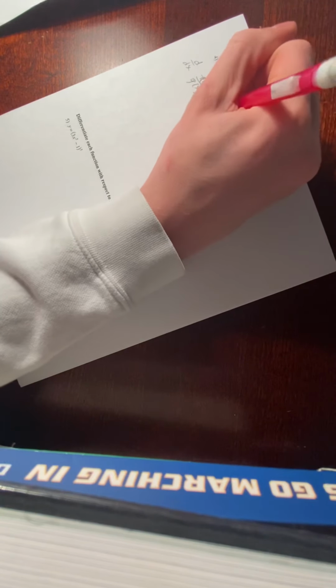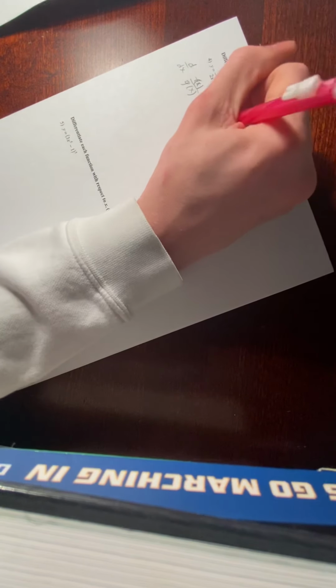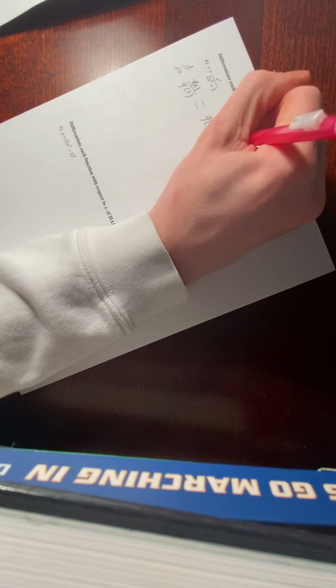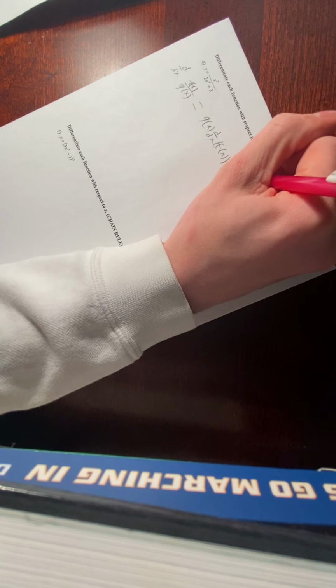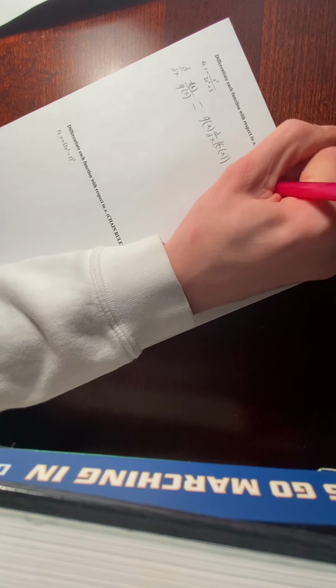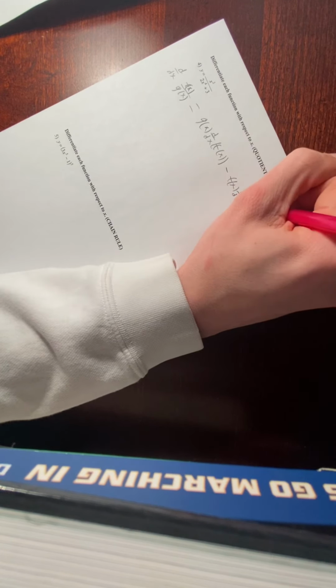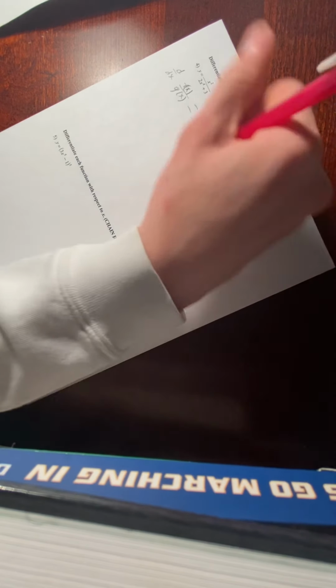And the rule would be g of x times the derivative of f of x, minus f of x times the derivative of g of x, all over g of x squared.